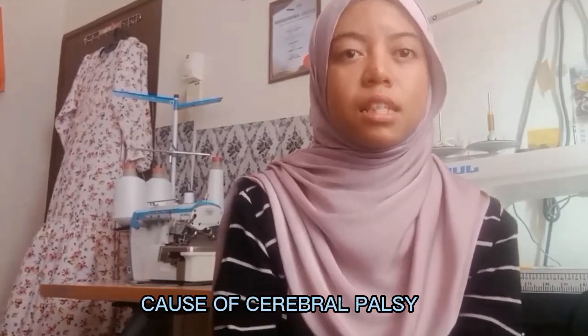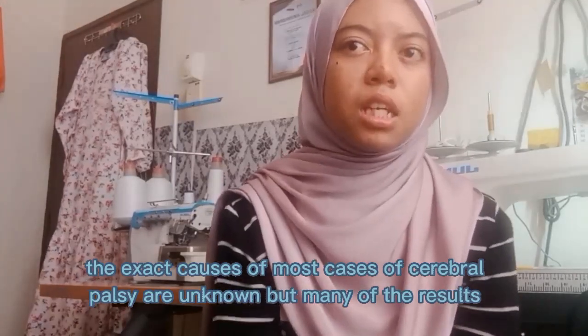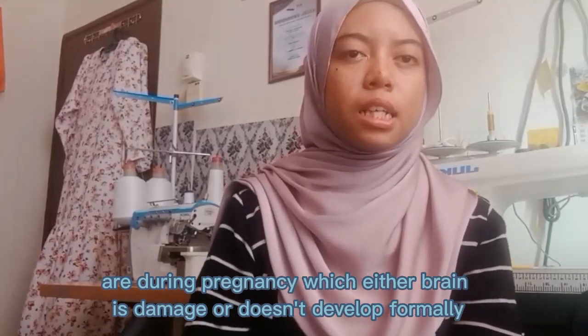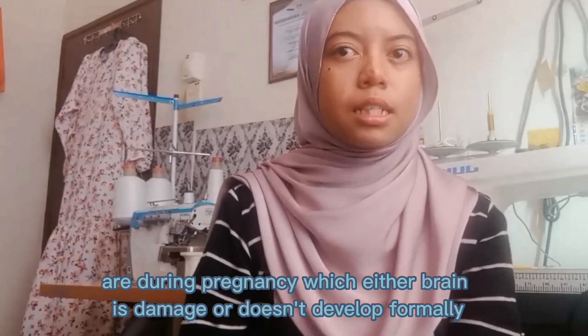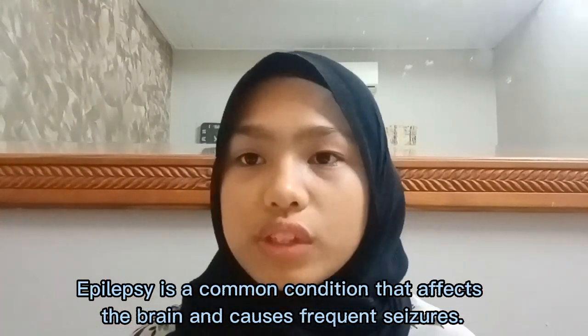So, what are the causes of cerebral palsy? The exact causes of most cases of cerebral palsy are unknown, but many are the result of problems during pregnancy in which the brain is either damaged or doesn't develop normally. The most common treatments for children with cerebral palsy are physical therapy, medication, surgery, stem cell injection, and alternative therapies.